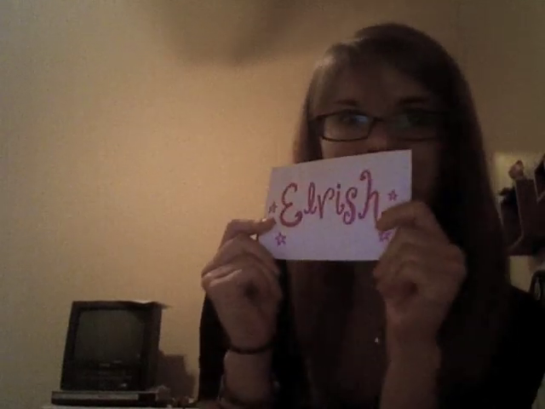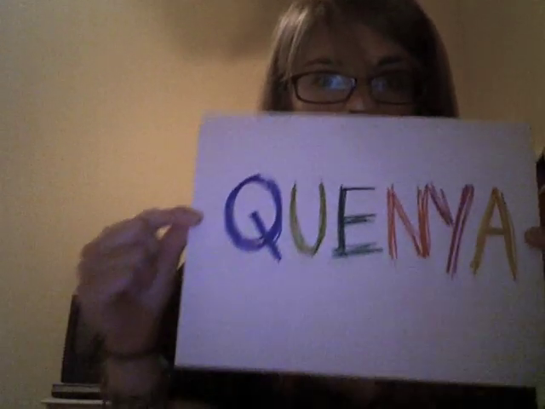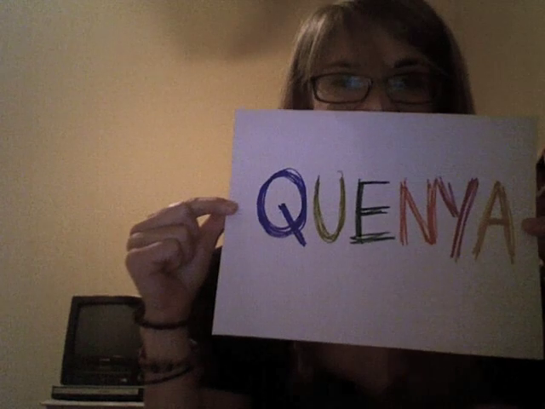But one thing I learned about Elvish is that underneath Elvish, there's like a gazillion different types. But I knew that before. There's Quenya, there's Sindarin, there's some other things that I can't pronounce. So I'm not going to say them, but I know you guys know them. We're going to learn Quenya.